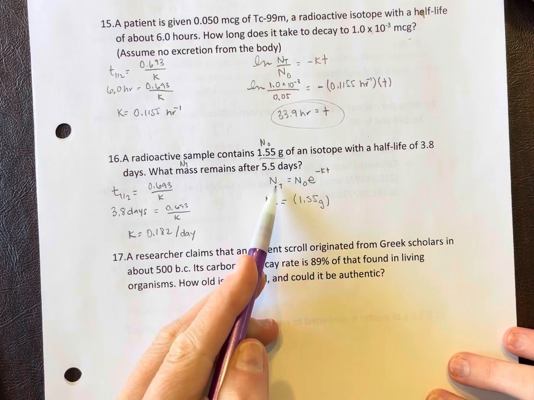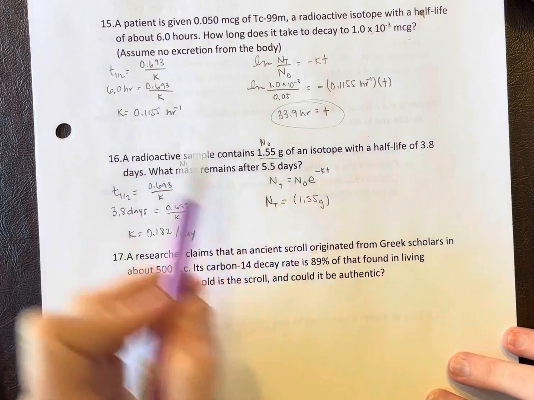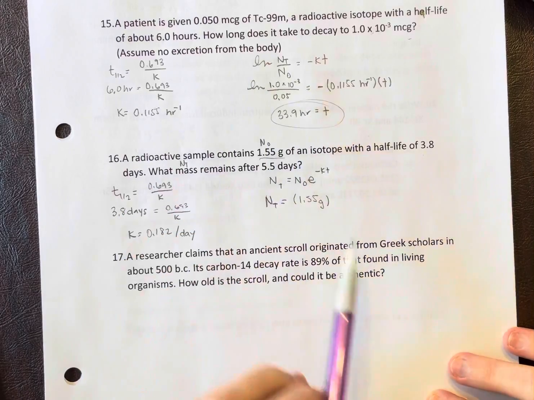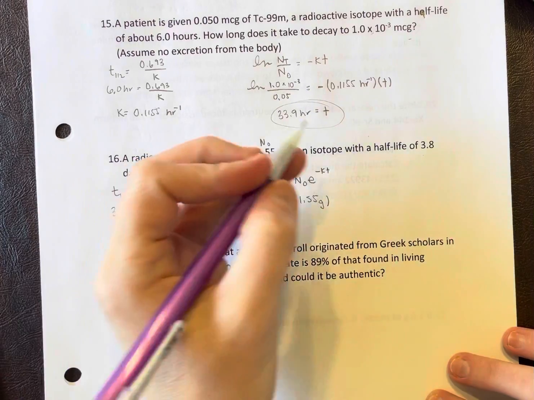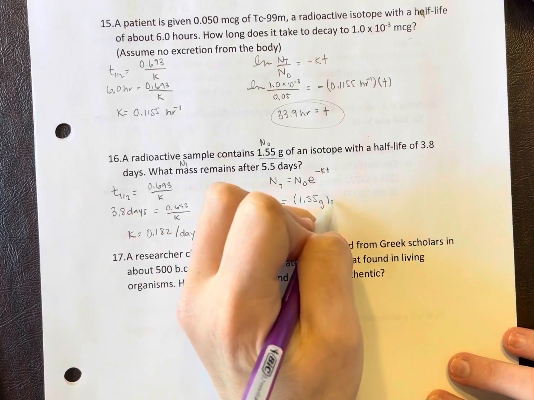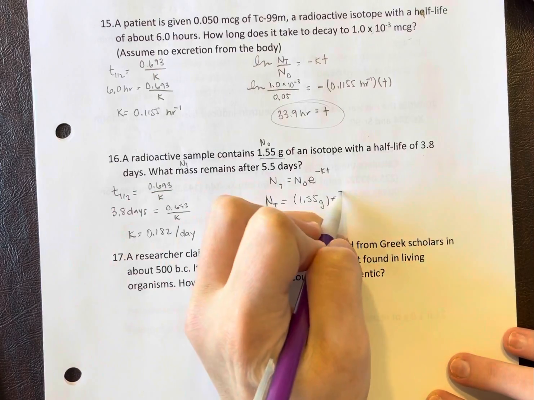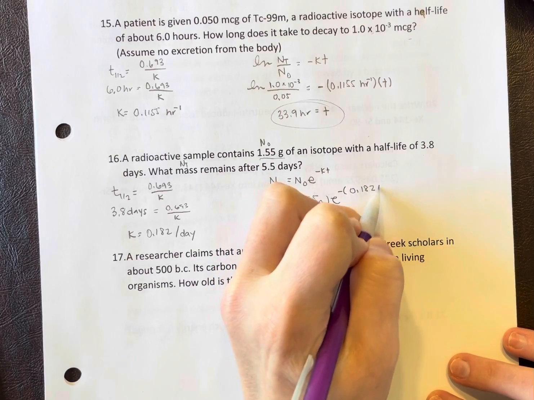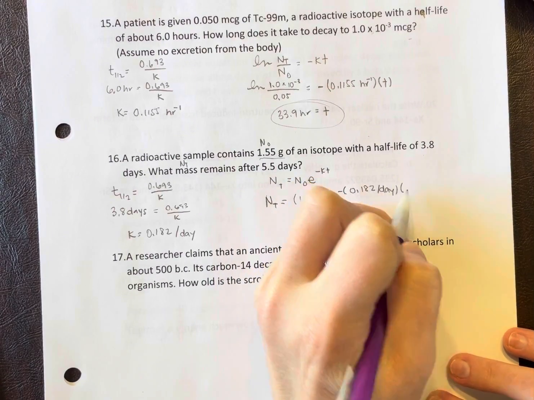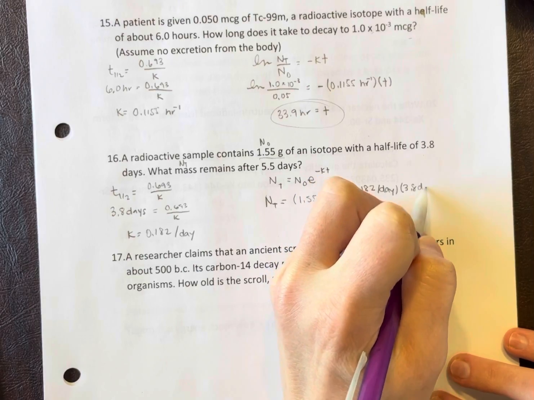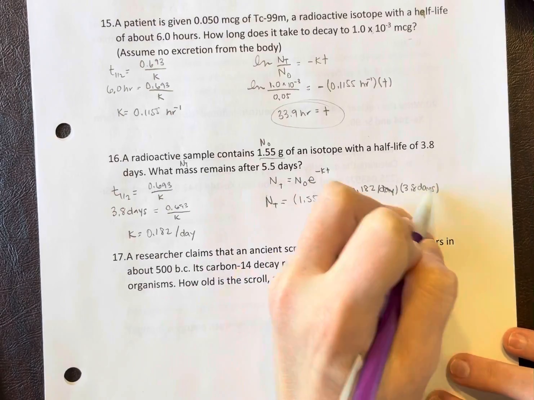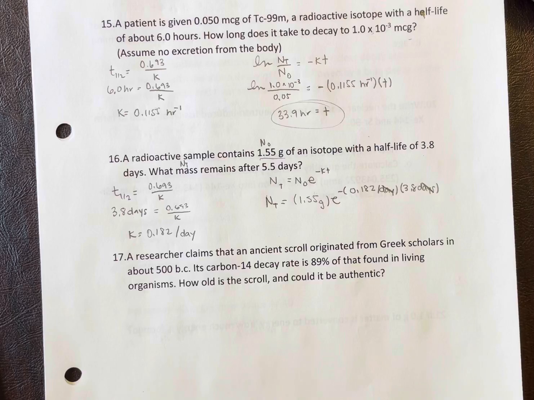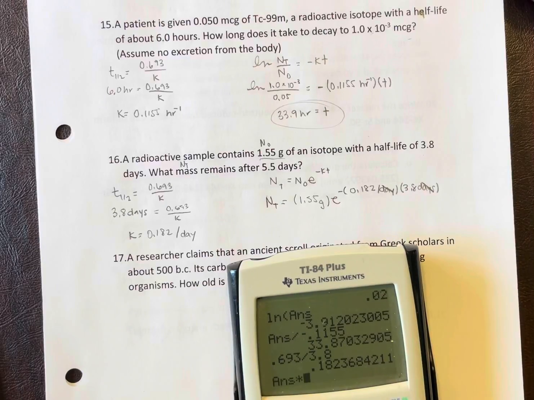If you like this better, plug and chug everything in here. If you don't like the natural log, you're gonna have to use a natural log, but if it's scary or weird to you, then don't worry about it. Negative K, 0.182 per day times 3.8 days. Look, the days cancel out. So let's do that. Times 3.8.